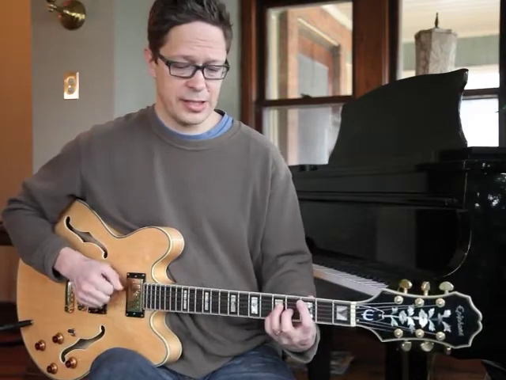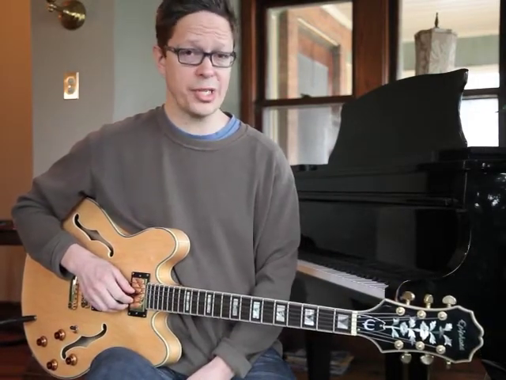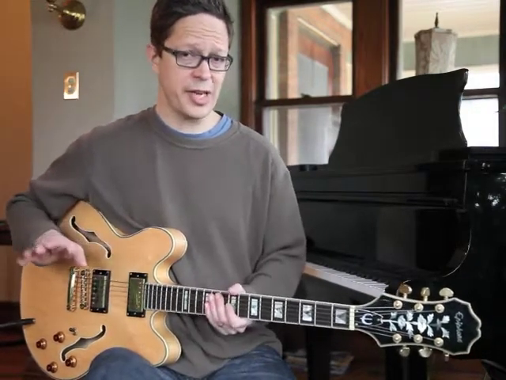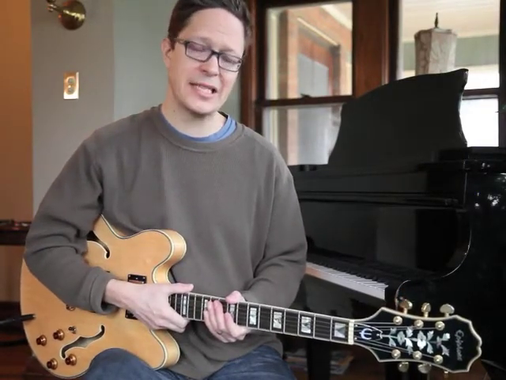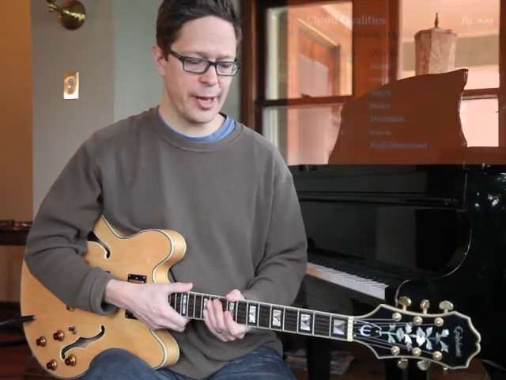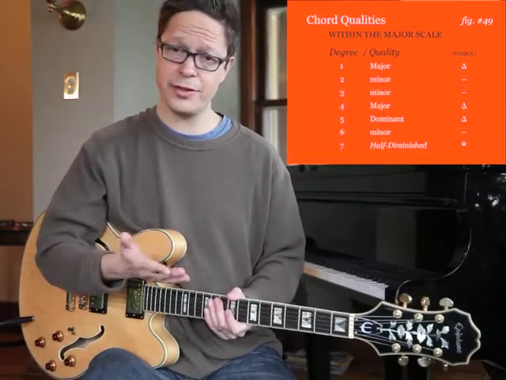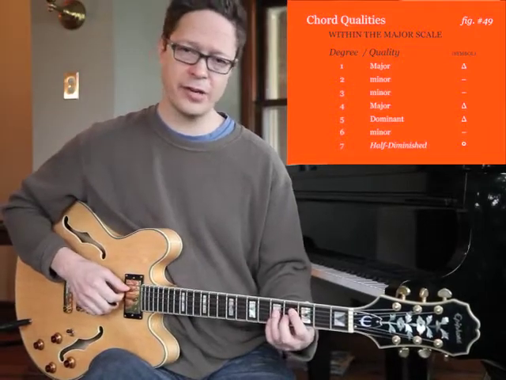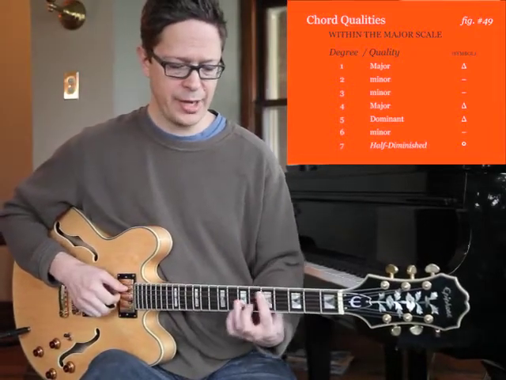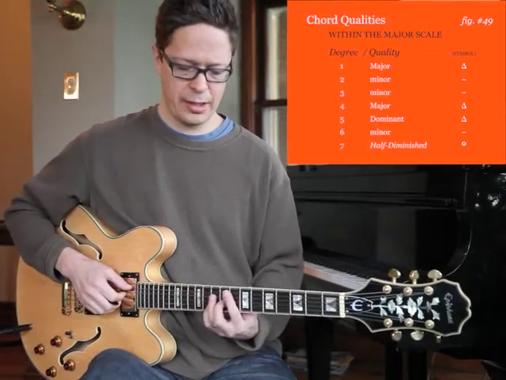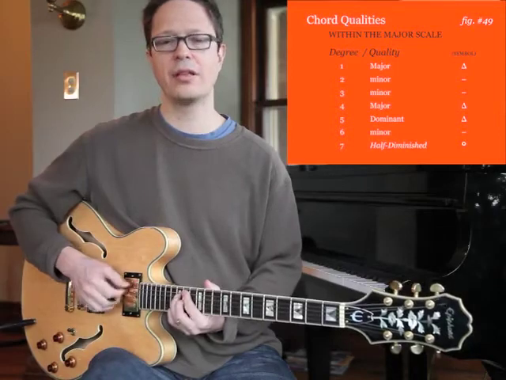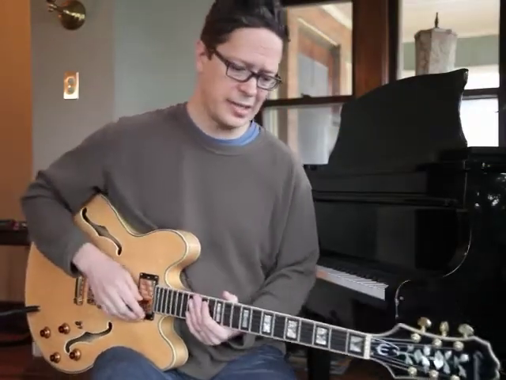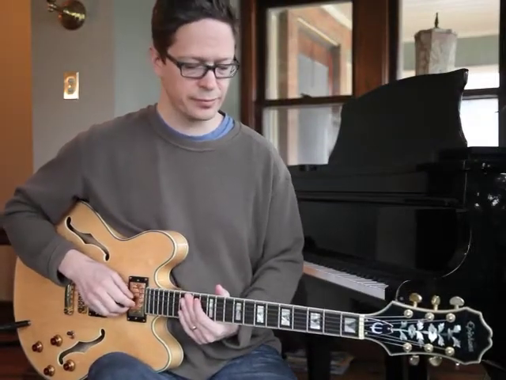Alright, so that was the cycle of chord shapes, and there are many other chord shapes, but these are the standard ones that you need to learn first. The kind of basic chord shapes, and those ones that we just did were on the 5th string. So again, the 5th string chord shapes: 1 major, 2 minor, 3 minor, 4 major, 5 dominant, 6 minor, 7 half diminished. Those are all starting on the 5th string. That was C major there. All the diatonic chord shapes for C major.